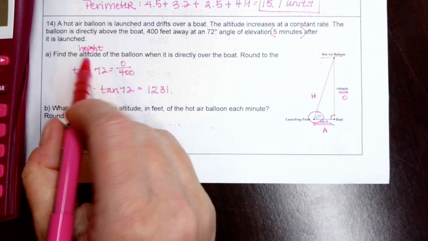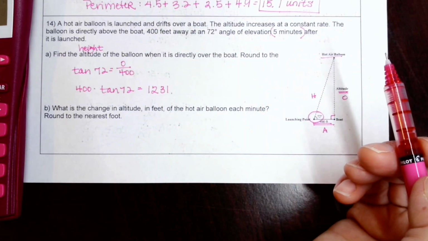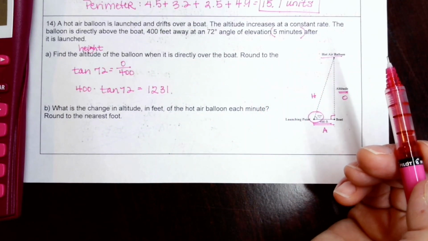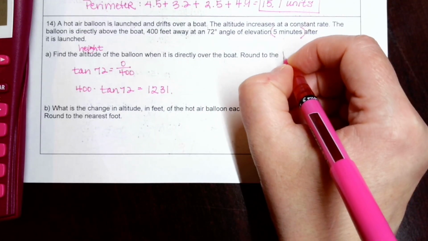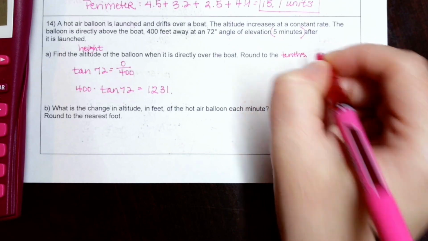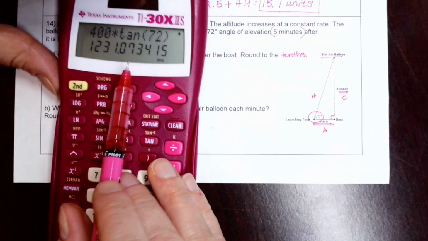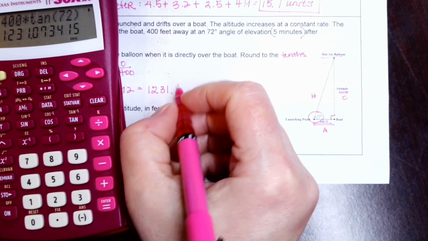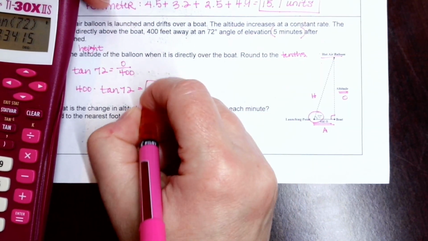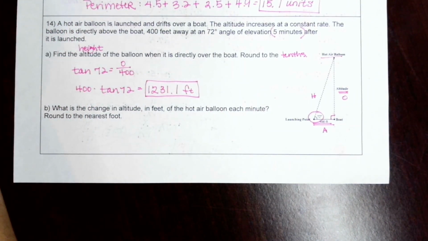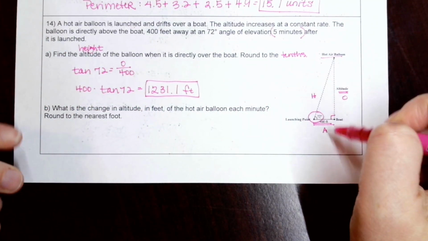1231. Does it say how to round? It doesn't say. It says round to, then we must have cut that off. We're going to say tenths. Our answer key said tenths. We're going to add tenths there. Sorry about that, guys. All right, so it looks like 1231, and then I've got a 7, so that's going to bump that up to a 1. All right, and then it was feet. Okay, so the hot air balloon is roughly 1,231.1 feet over that boat.